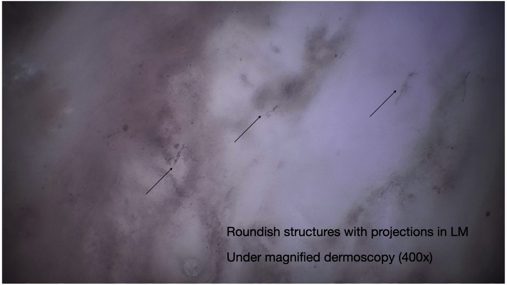And here a picture, a little spot on the magnified dermoscopy, the 400 magnification that was taken in the same patient, and you can observe the rounded structures with projections in this lentigo maligna.